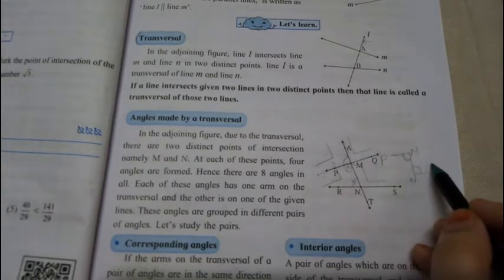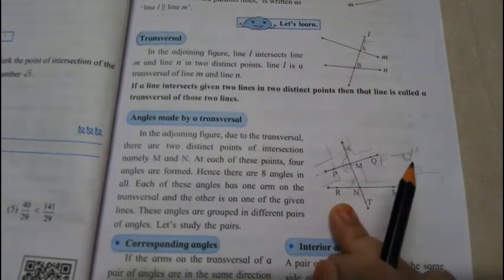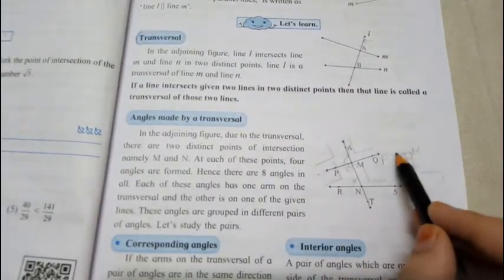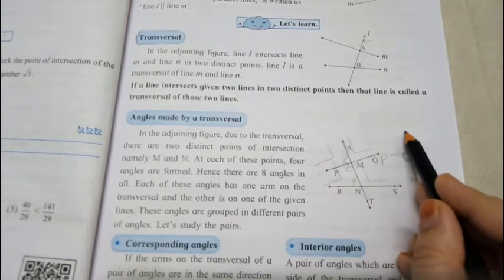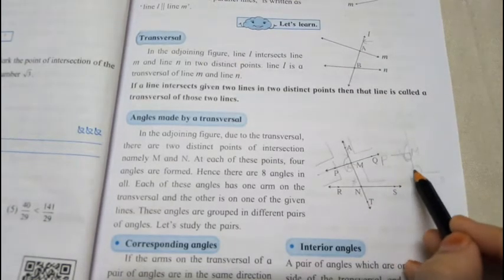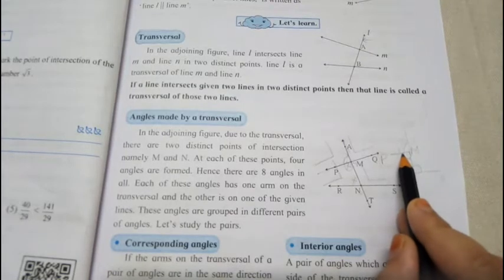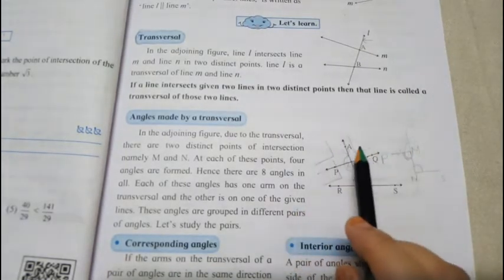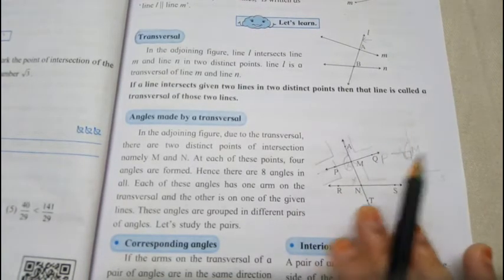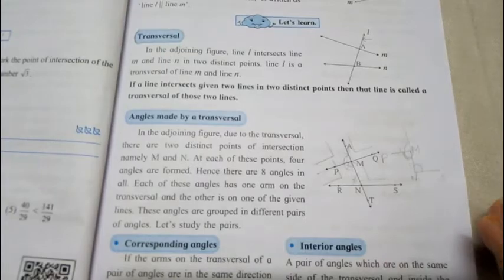In alternate angles also we have two types, that is alternate interior angle and alternate exterior angle. So these are called alternate interior angles, and the angles which are present over here are alternate exterior angles. Here one angle will be here and one will be here, these are the alternate angles, and all these angles are congruent to each other. That we are going to see in the next part of our chapter.